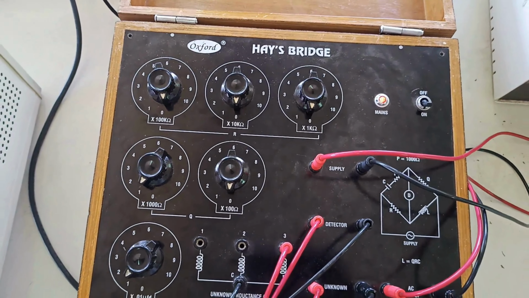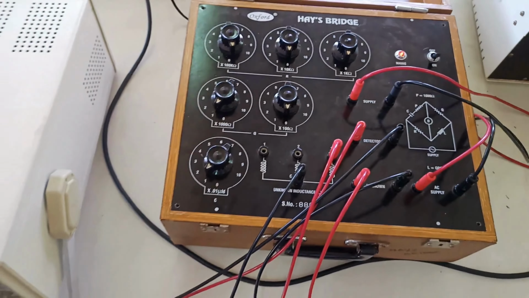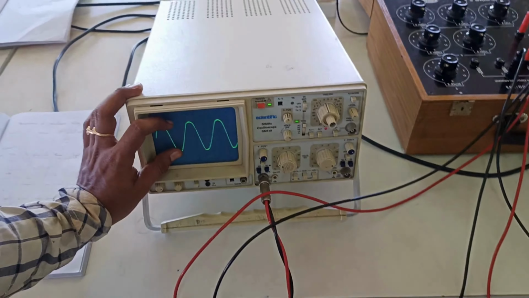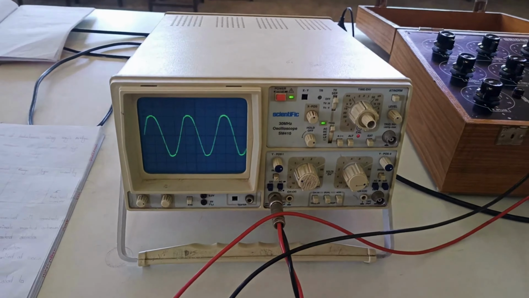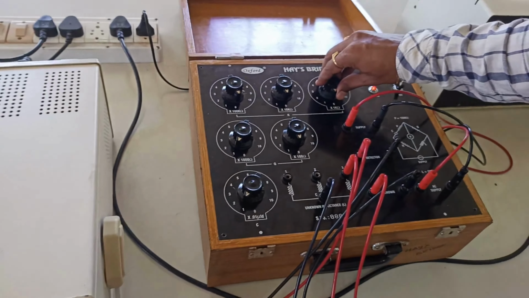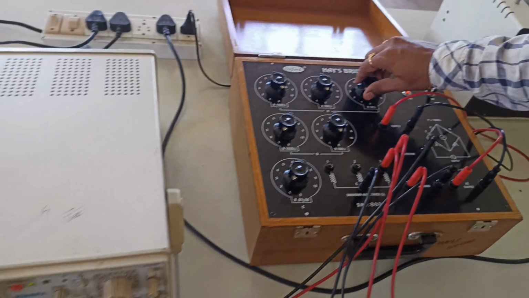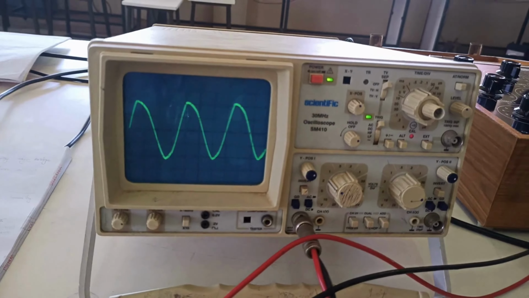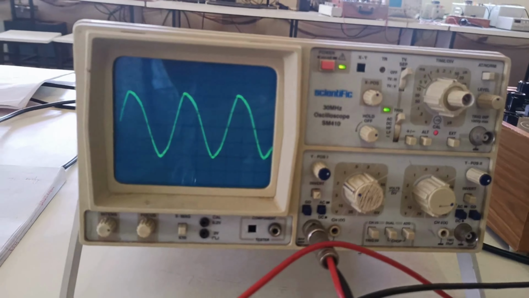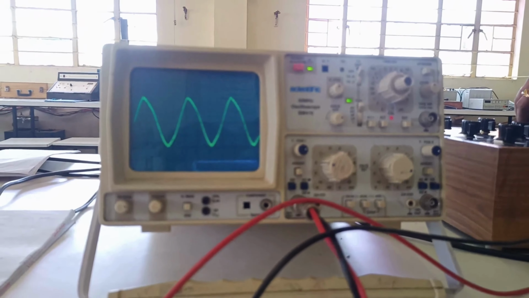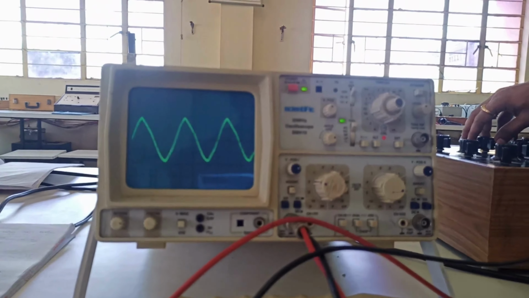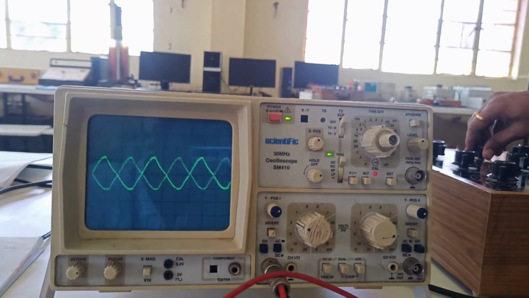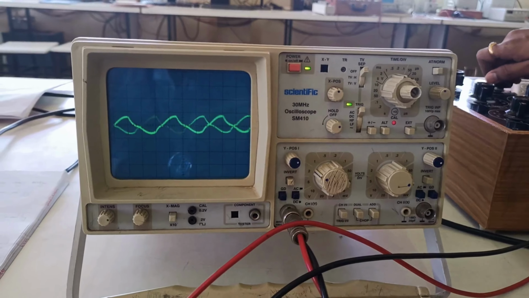Now I will be slowly varying the R value. You can see that the magnitude will reduce. Now let us try to perform. The R value is 0. Now I am keeping it at 1 kilo ohm. You can see the magnitude of the signal slowly decreasing, which says that the bridge is getting balanced. You can see the magnitude is trying to become 0.